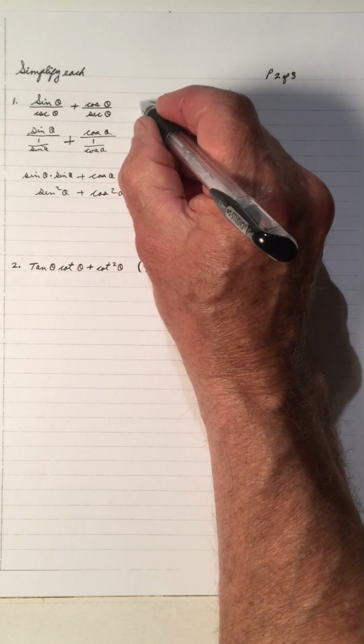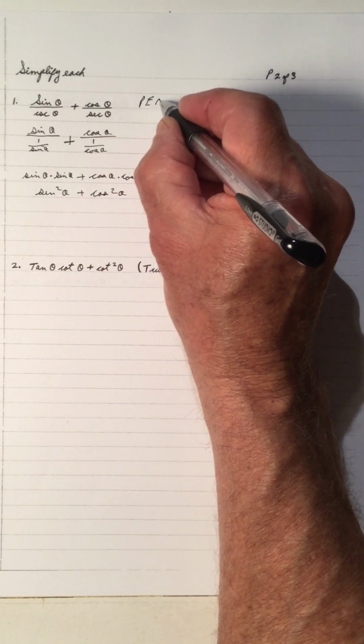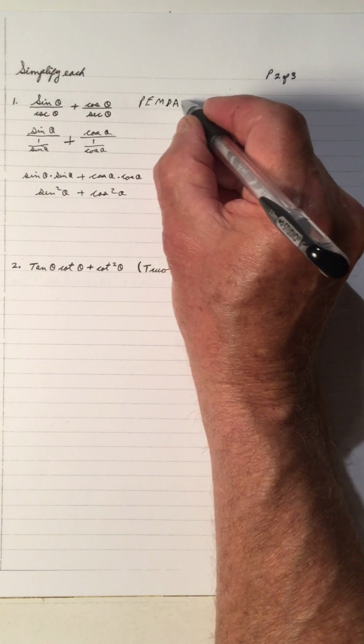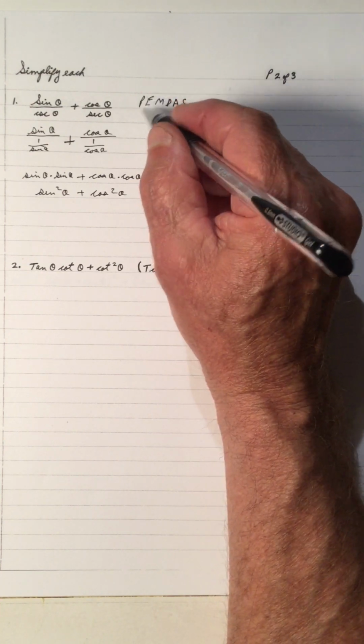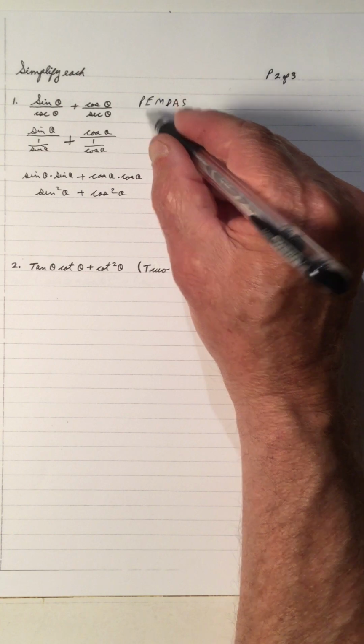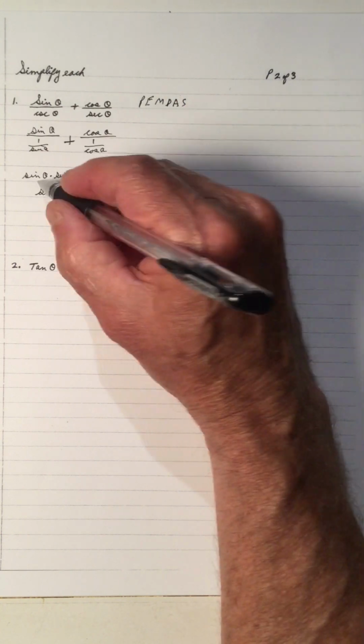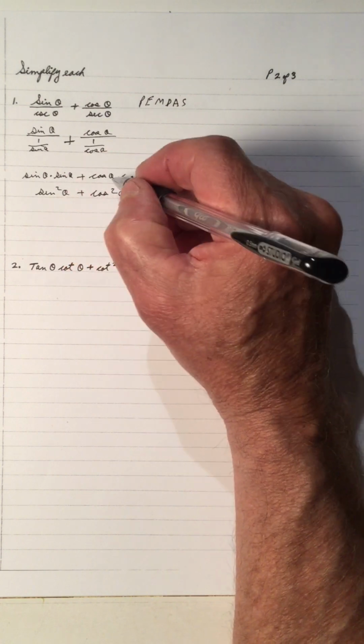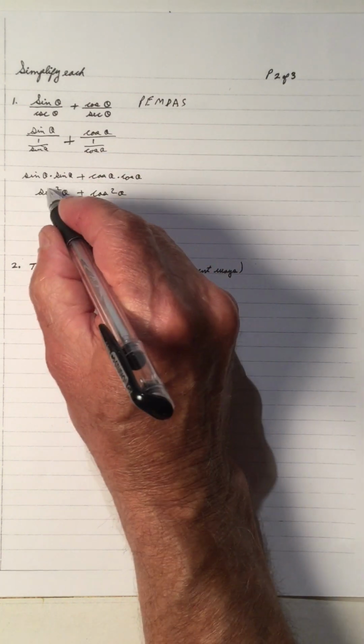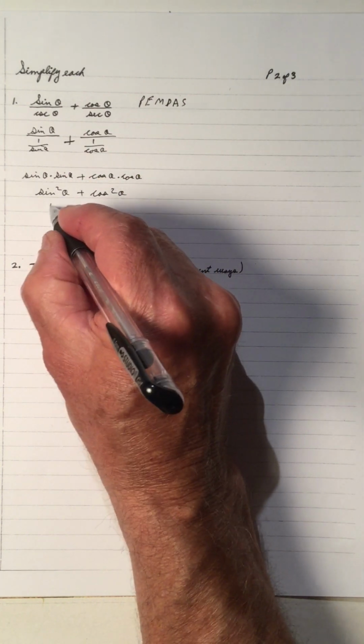Remember, we do PEMDAS, or BIDMAS. There's no brackets to do, there's no exponents to do, so we have to multiply and divide from left to right. So we multiply, now we add. And what is sine squared plus cos squared? The answer is 1.